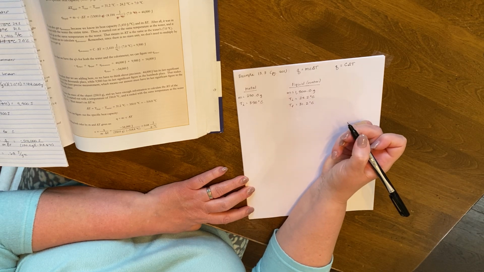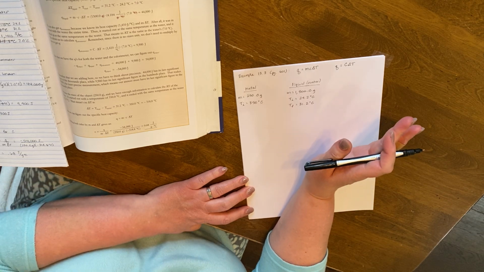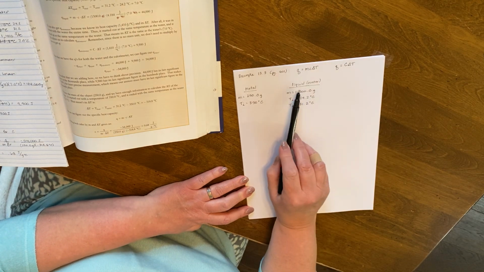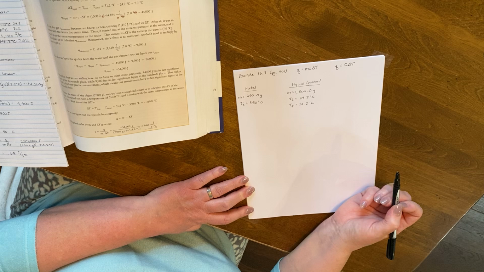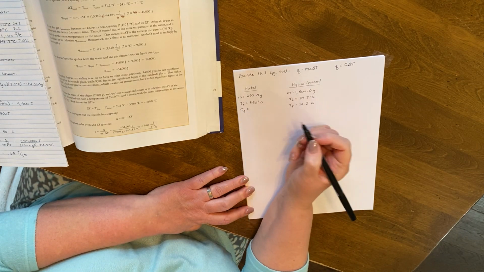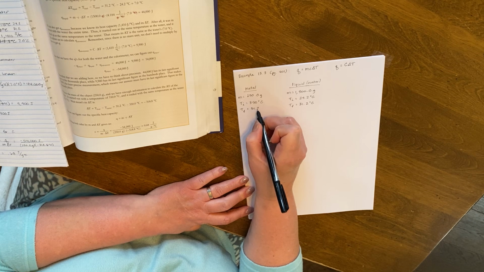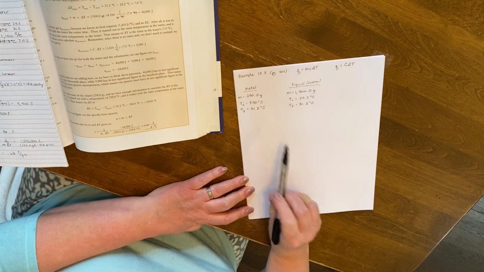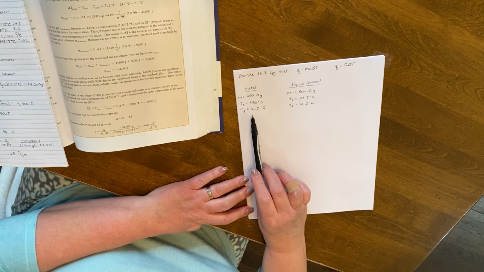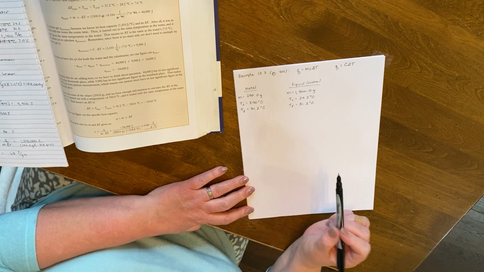Okay, so there should be alarms going off in your brain right now. If the liquid reaches a final temperature of 31.2, then that also means the metal reaches a final temperature of 31.2. Because remember, at the end of a calorimetry experiment, the final temperature is the same for the metal, the liquid, and the calorimeter.